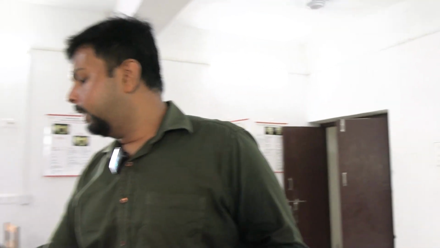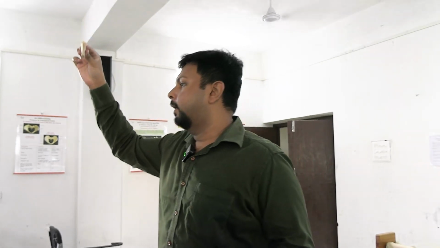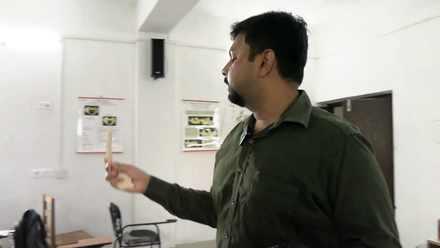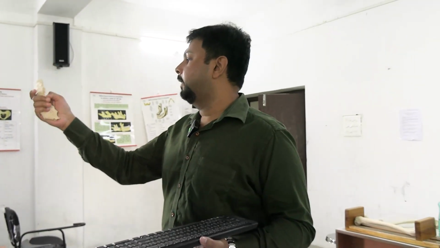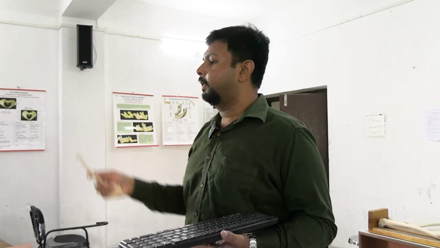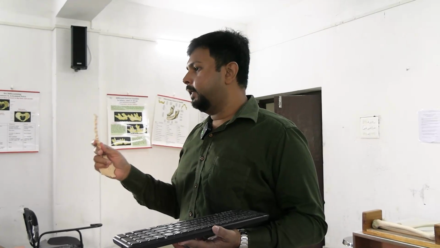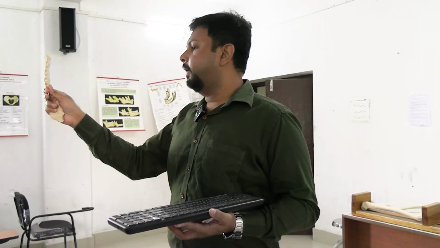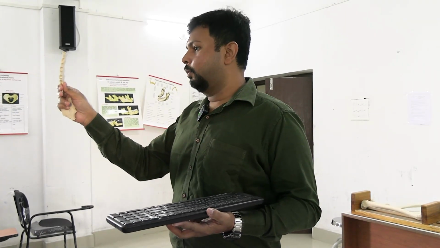See here. This is manubrium sterni. Then comes the body, and this part is xiphoid. Chiefly 3, but the body can be divided into 4 sternebrae: 1, 2, 3, 4.